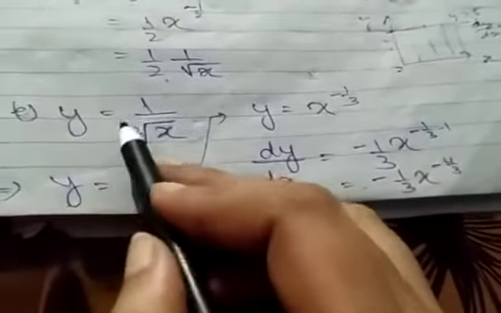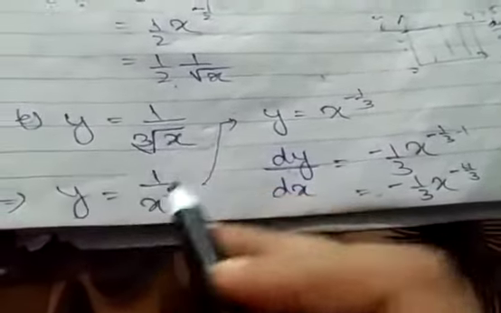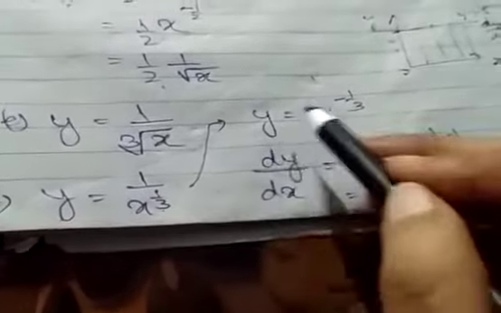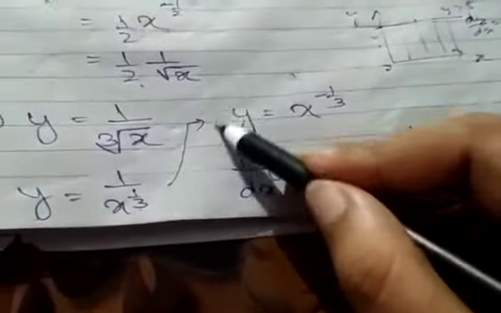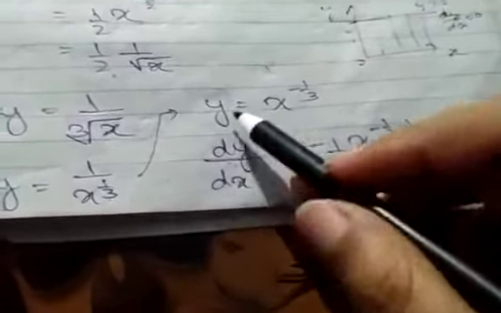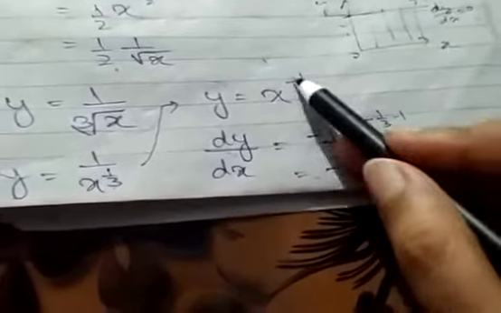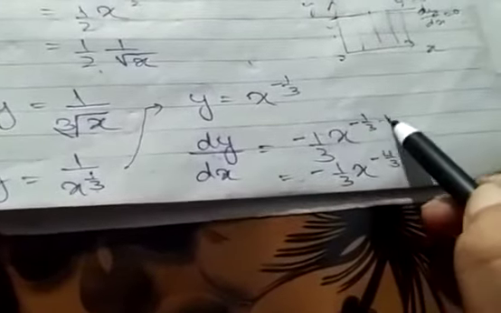If there is y equals 1 by cube root of x, cube root of x means x to the power 1 by 3, so 1 by x to the power 1 by 3. This x will go up, so x to the power minus 1 by 3. If I want to find dy upon dx, the change of y with respect to x, then dy upon dx is equal to minus 1 by 3 coming in front, and here x to the power minus 1 by 3 minus 1.